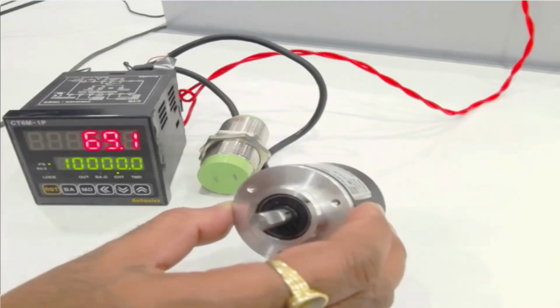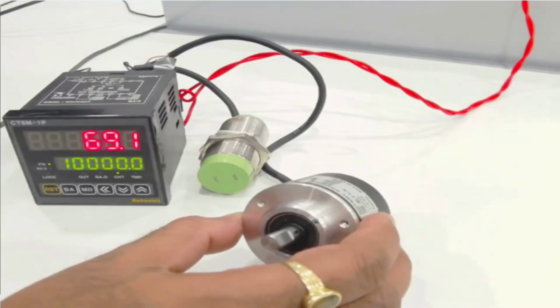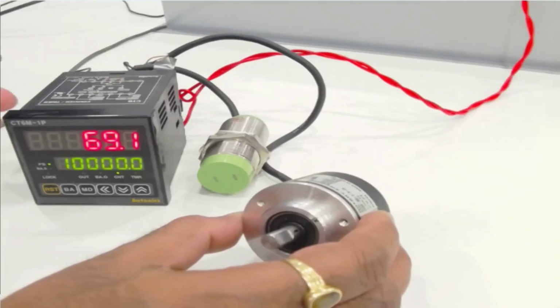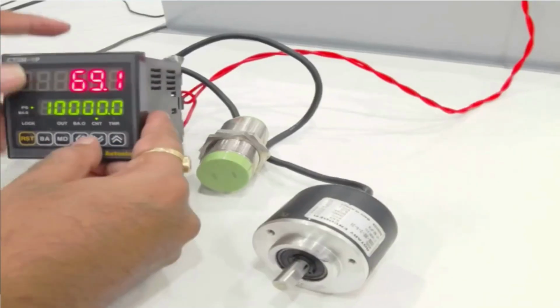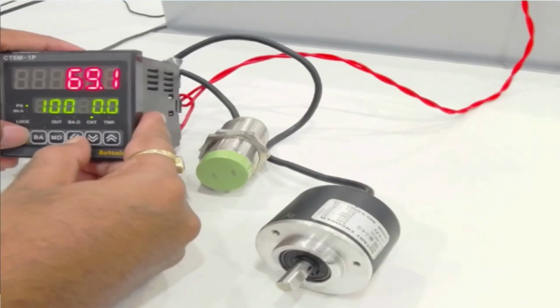If I want to do a cut to length application, say to 100 mm, I can directly put the set point over here as 100.